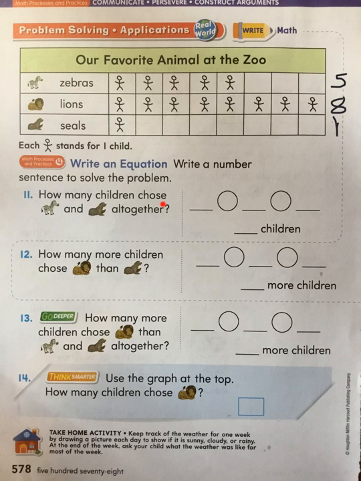How many children chose zebras and seals all together? All together is one of our key words. We're going to be adding. So let's look here. Zebras. How many zebras do we have? 5. We're adding plus our seals. We have 1. Well, what is 5 plus 1? 5 plus 1 equals 6. So 6 children.